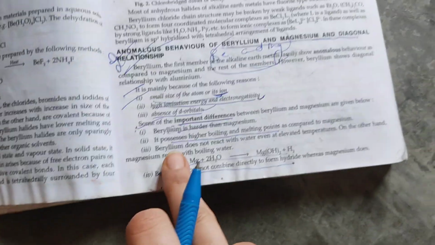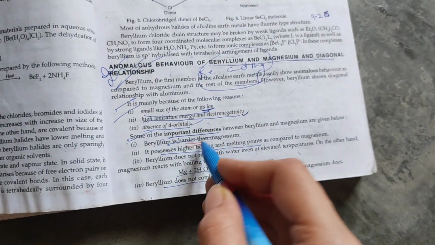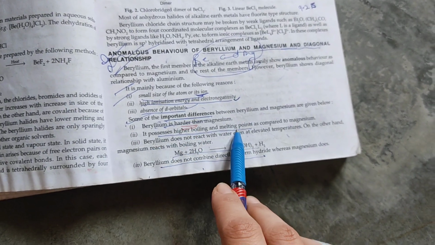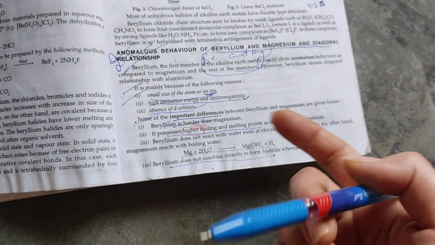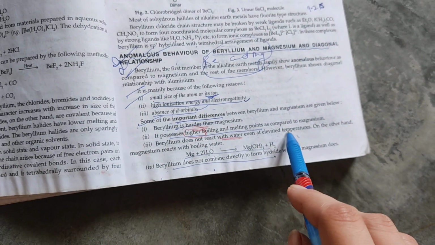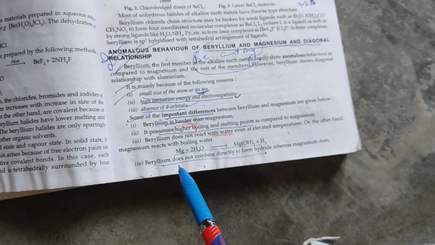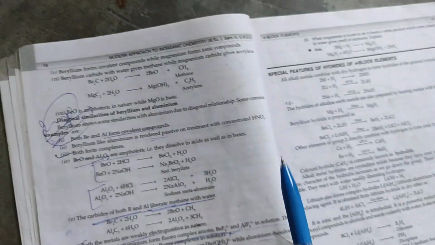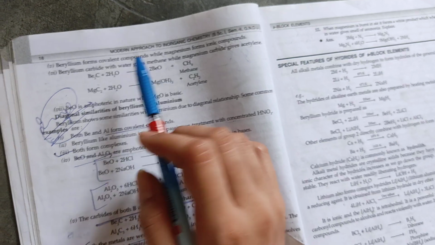See, beryllium is harder than the rest of the members. So it is harder, and the melting and boiling points are high. The first 2 points are exactly the same. Yes, beryllium does not react with water, but the others do. Beryllium does not combine directly to form hydride, the others do. Beryllium forms covalent bonds, the rest form ionic.